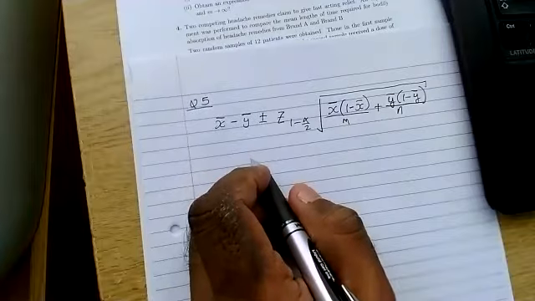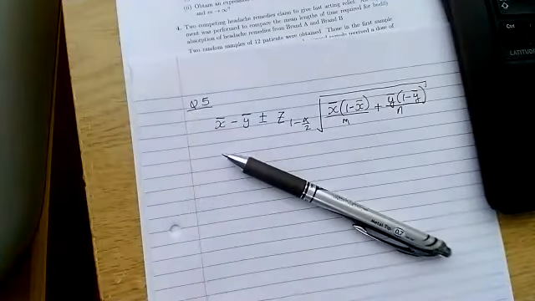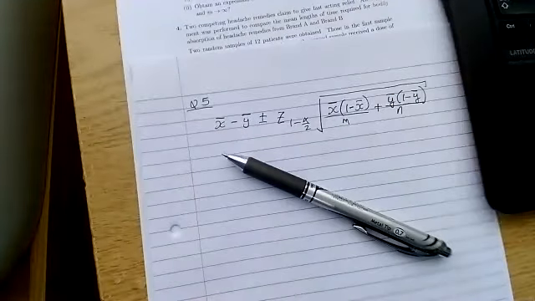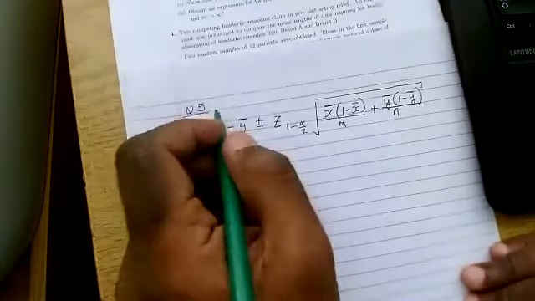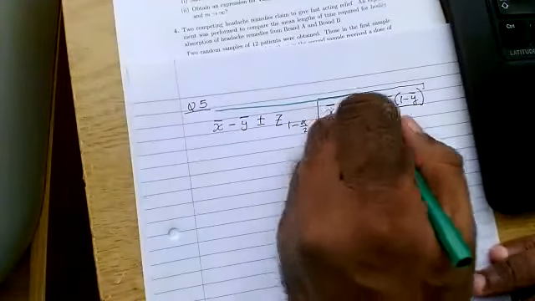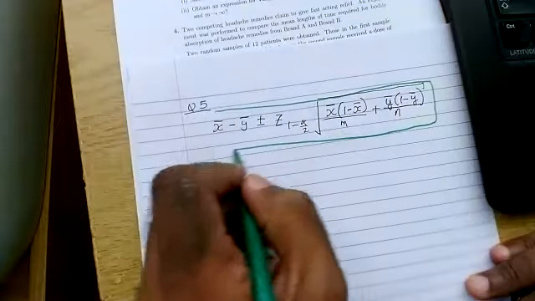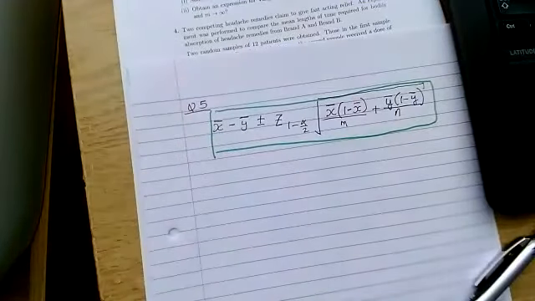This is the formula we're going to use, okay? So let me put this in a box or something, right?